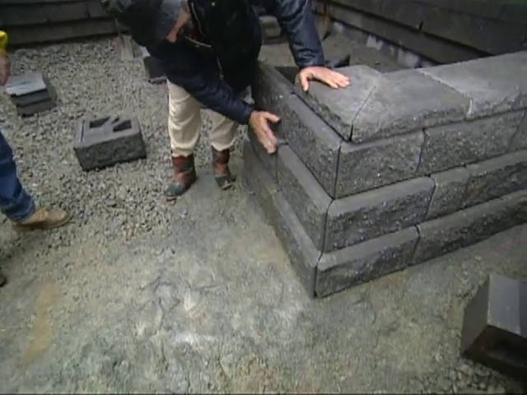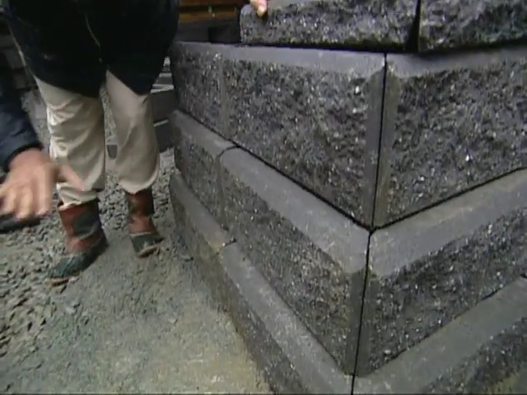And then when we're back here in the backyard again, construction of a retaining wall using Allen block.